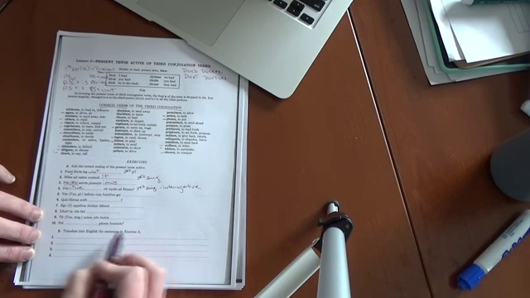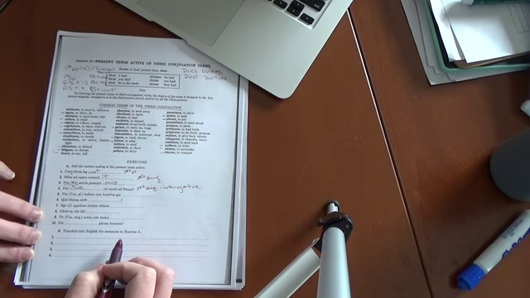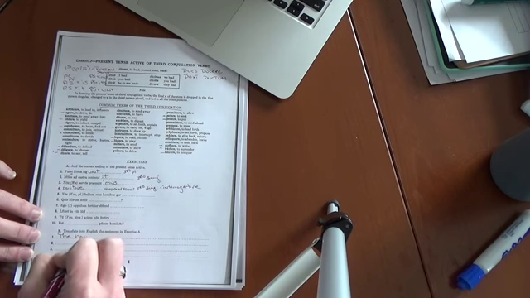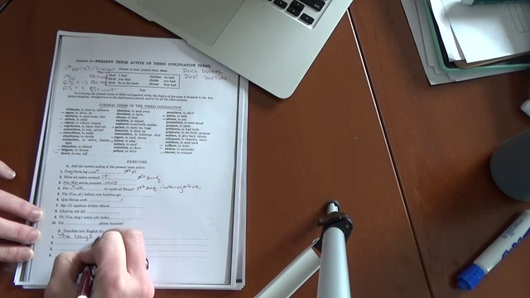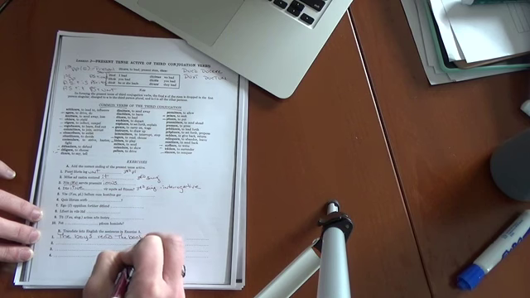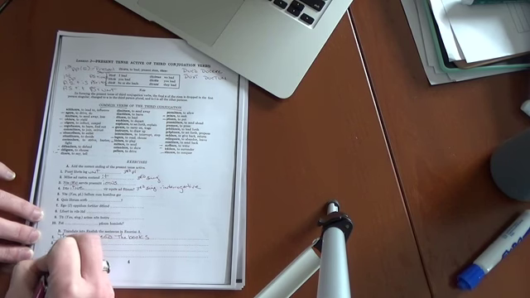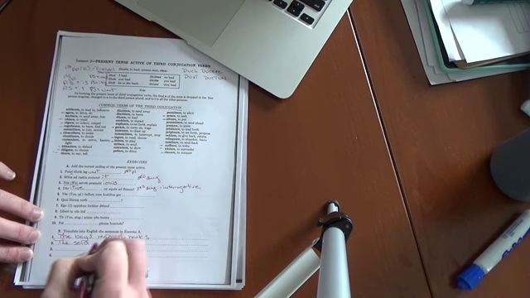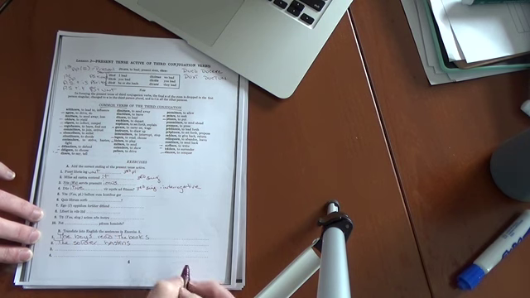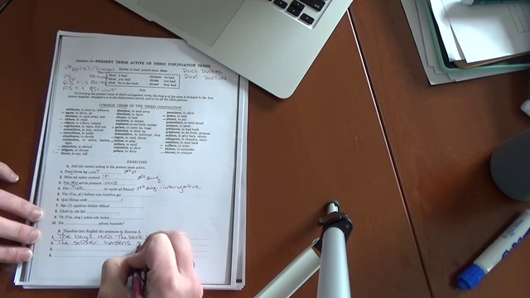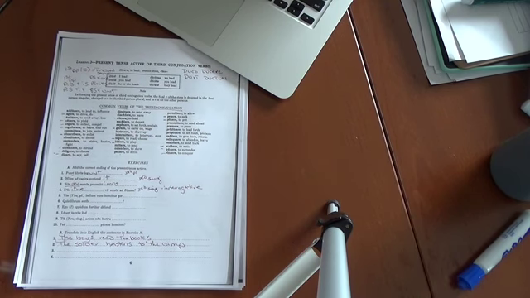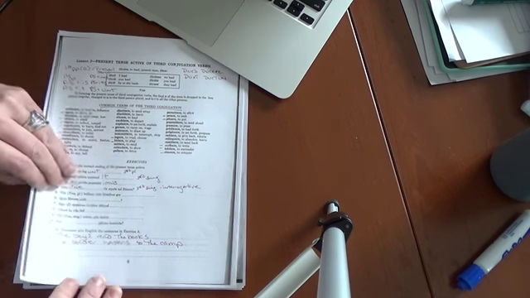Now for B, it wants us to translate them into English. So the first one, the boys, pueri, legunt, read, libros, the books. Number 2, miles, the soldier, contendit, I'm going to go with hasten, hastens, ad castra, to the camp. And you continue on like that, down through number 10.